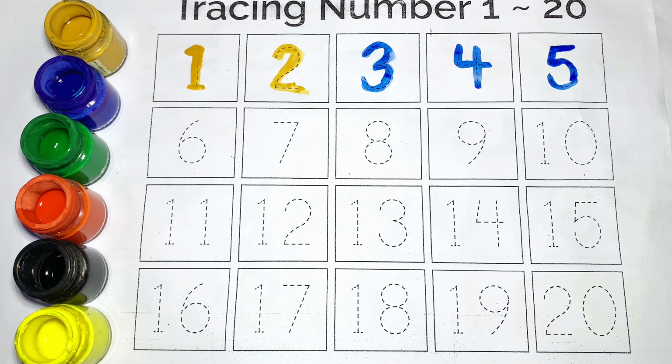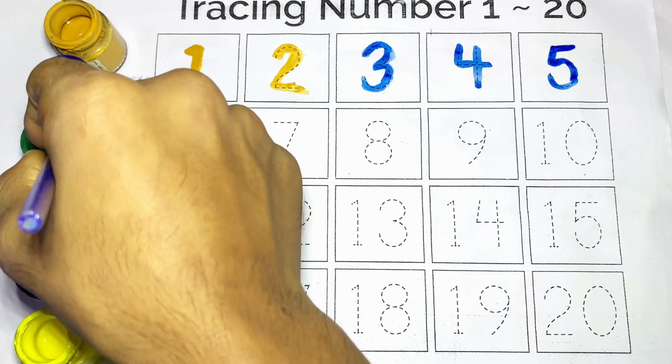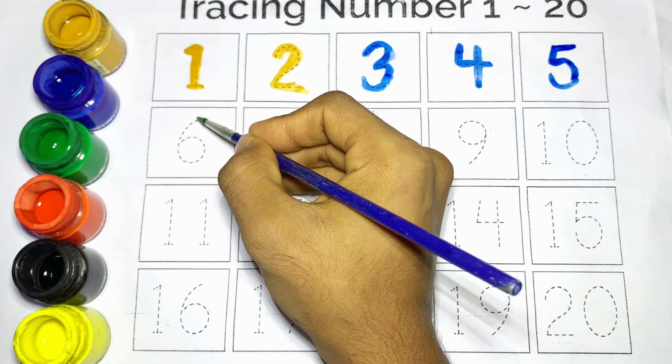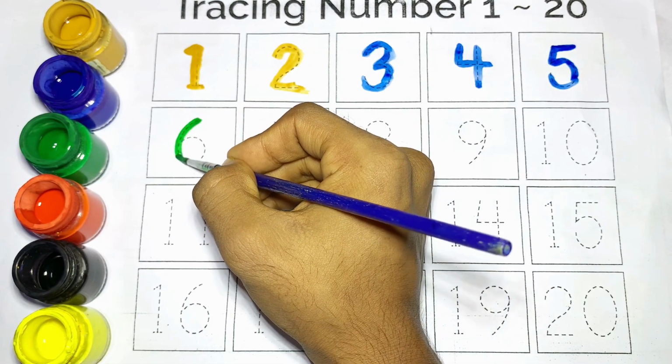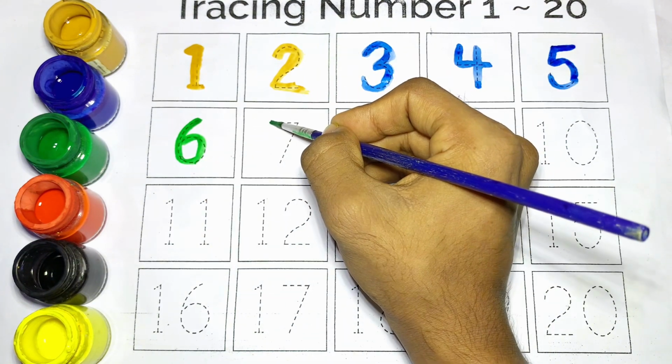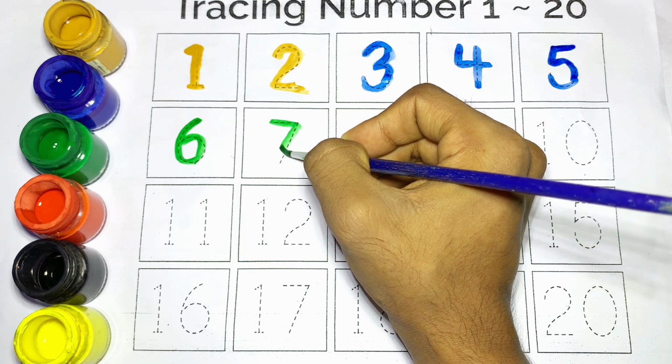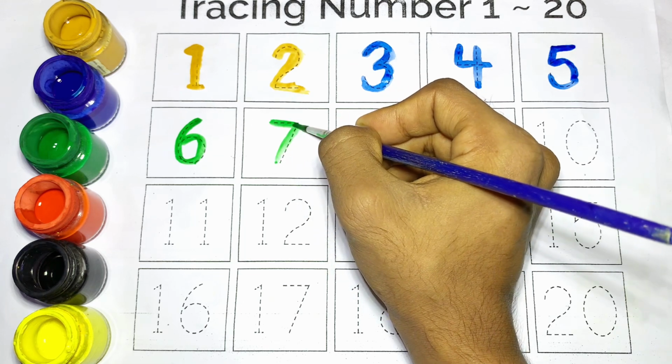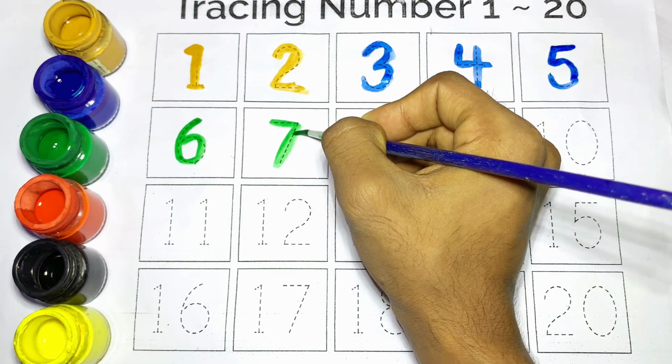Next draw six, the number of six, and use green color. Seven, the number of seven, and again use green color.